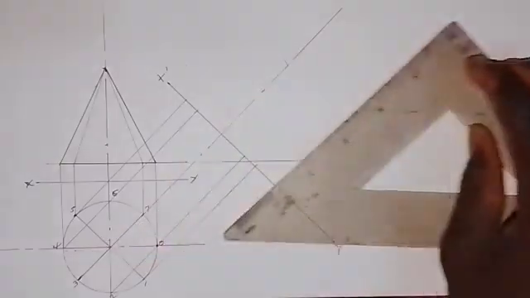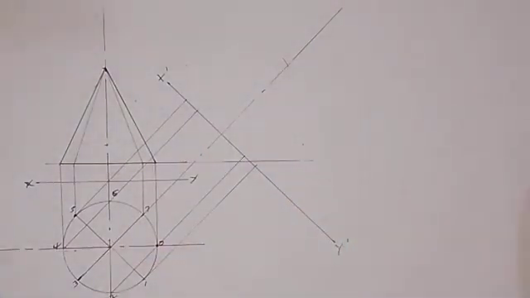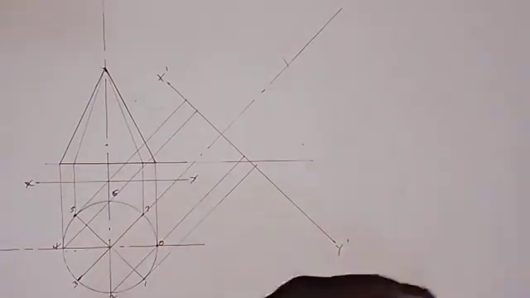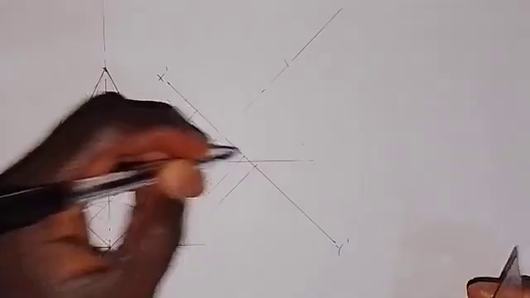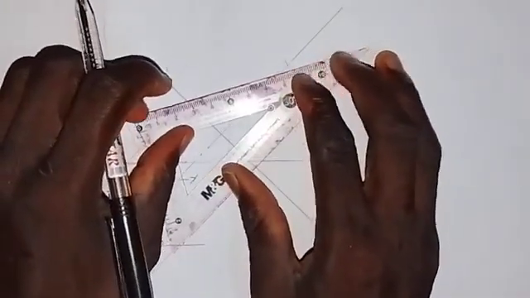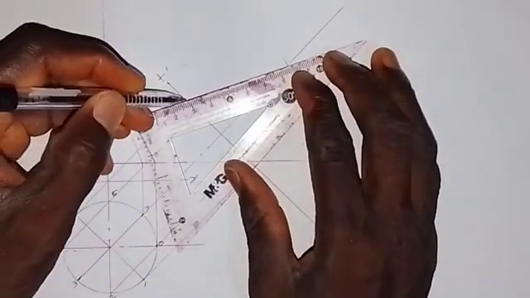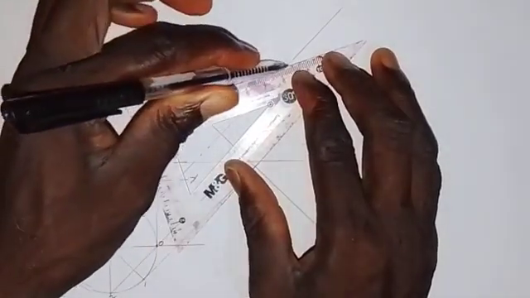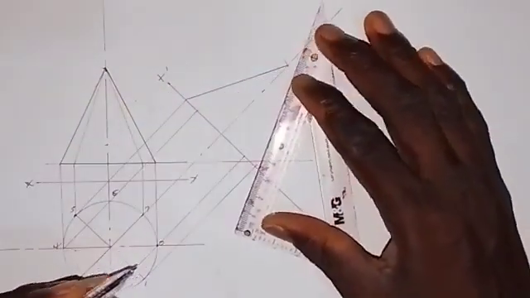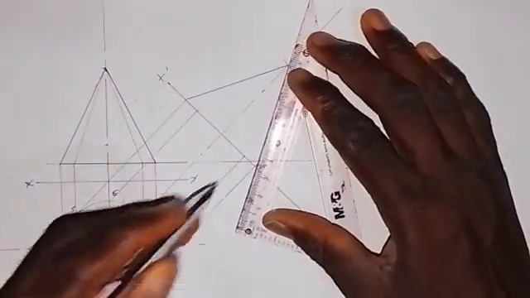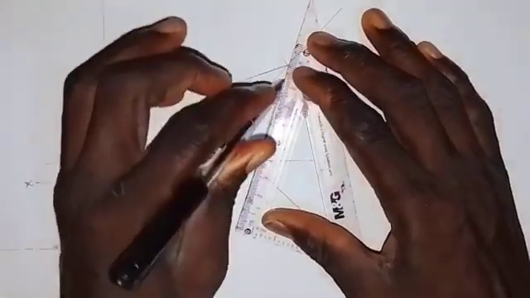So what I do is connect these points together. For the extreme ones, which is this one and this one, we make them thick lines. So here we join this together, and we also join these points together as a thick line like this.